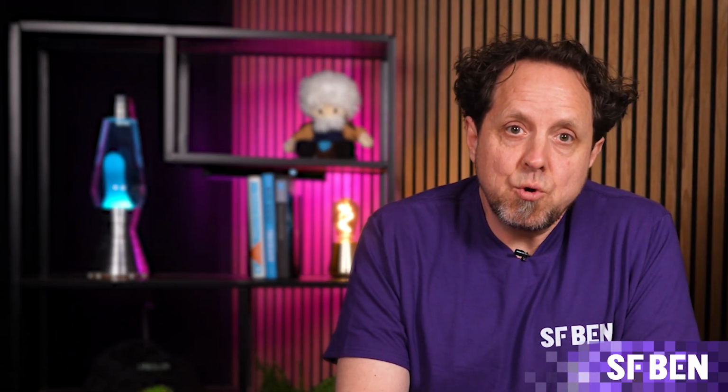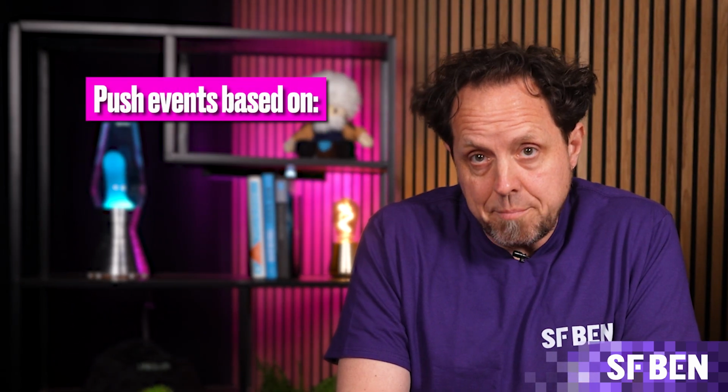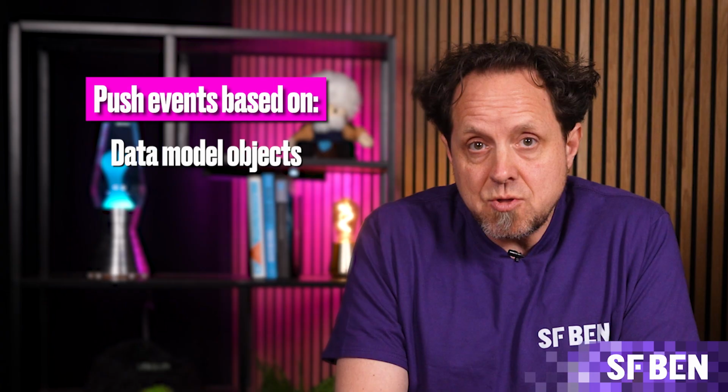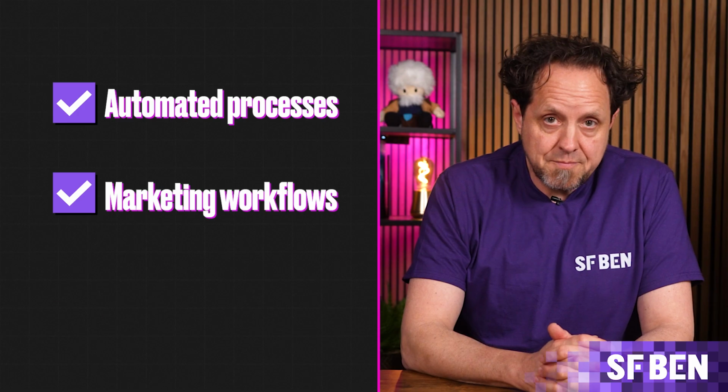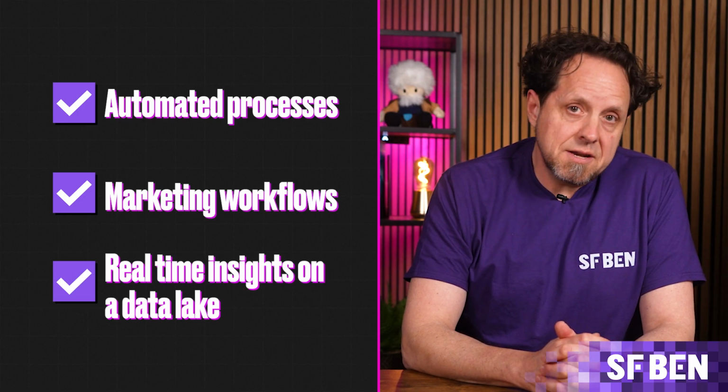Next up, we have data actions, which are closely related but work differently. Instead of sending segments, data actions push events to the target platform based on changes in data model objects or calculated insights. Those events can trigger things like automated processes, marketing workflows, and real-time insights on a data lake.